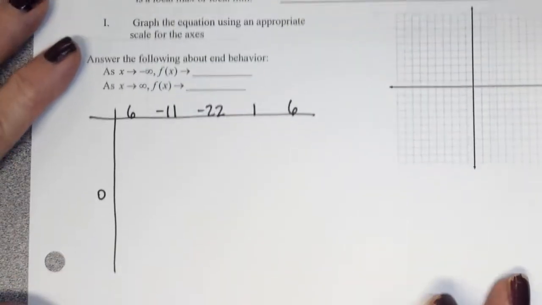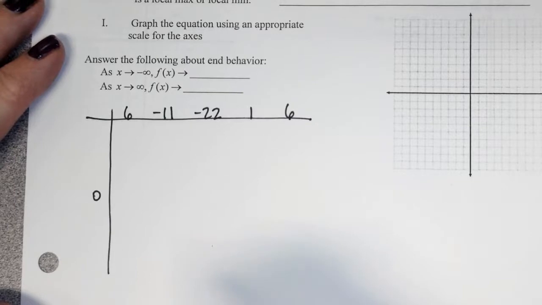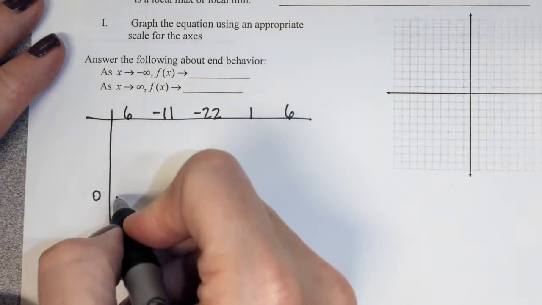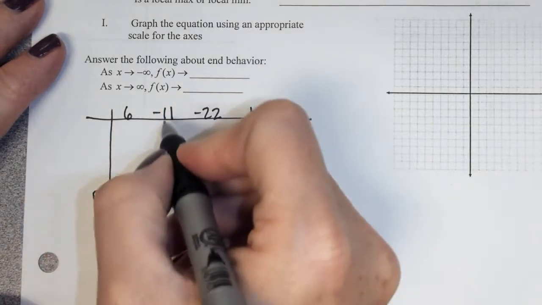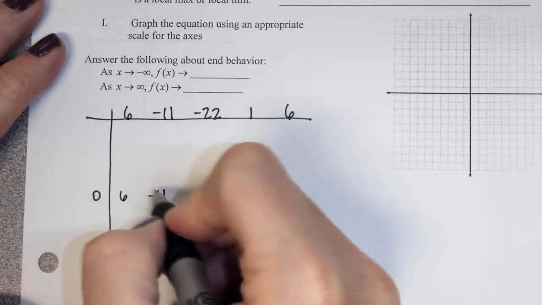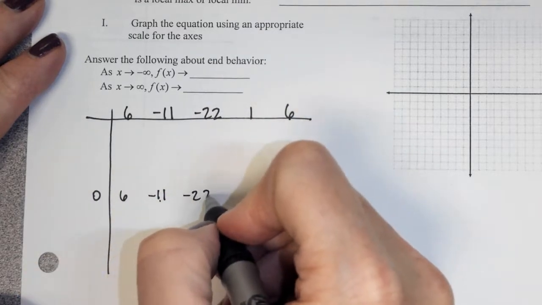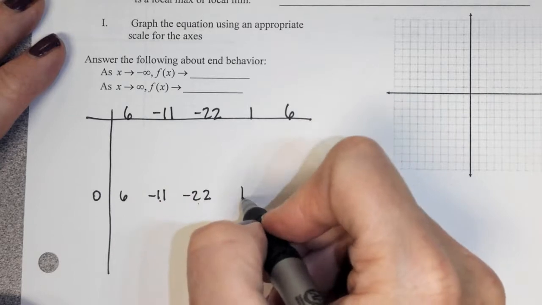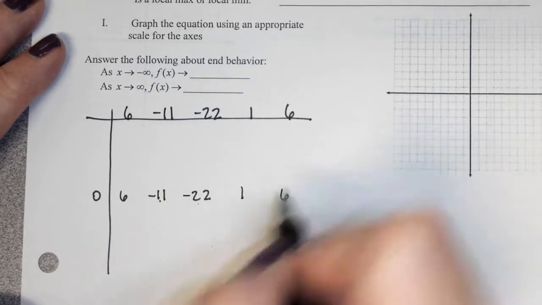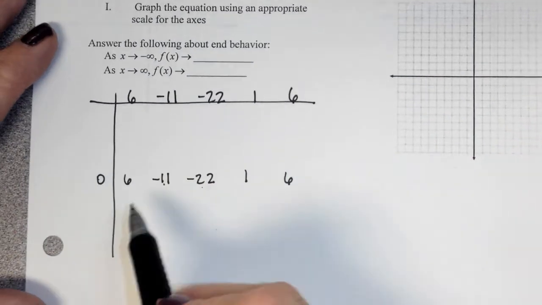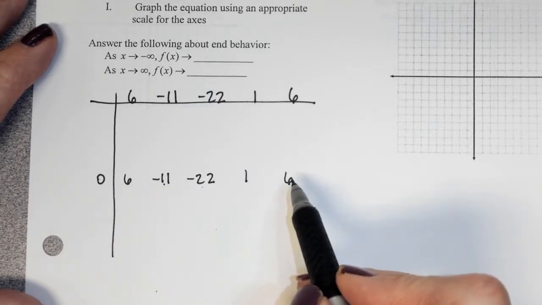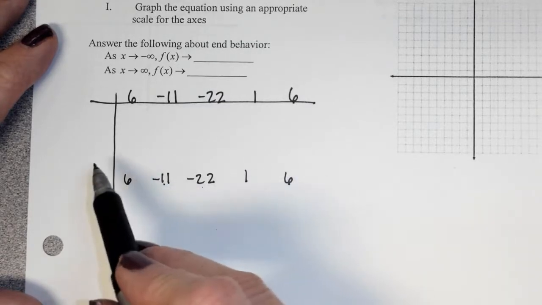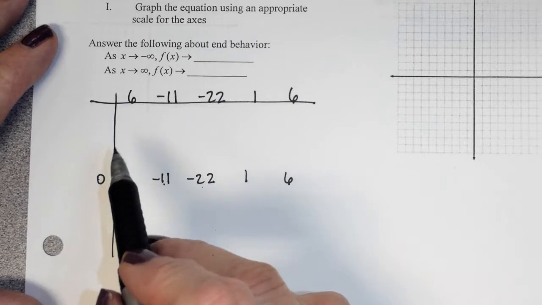I always like to start in the middle with the 0. I start by bringing down the 6. I multiply, I get 0, and I add. I multiply, I get 0, and I add. I multiply, I get 0, and I add. 0, and add. All right, so I'm going to check it. Signs alternating. No, that is not the lower bound. So I could have some zeros down here that are negative.